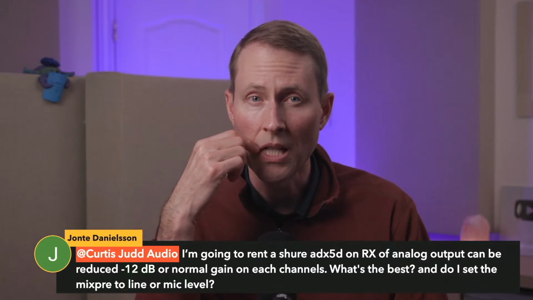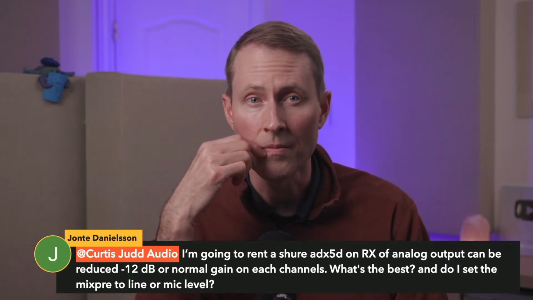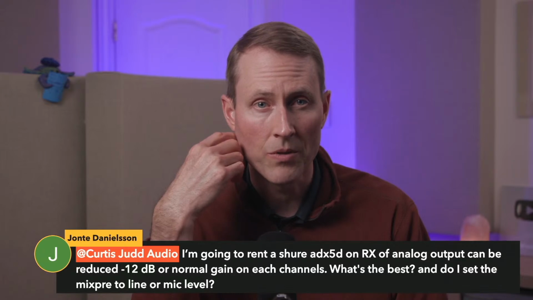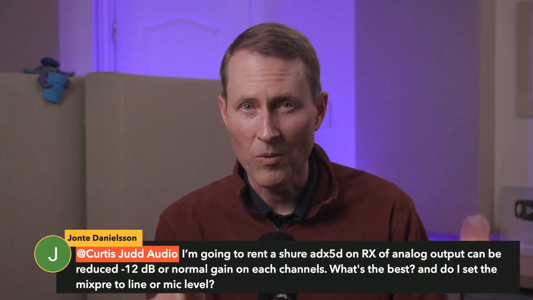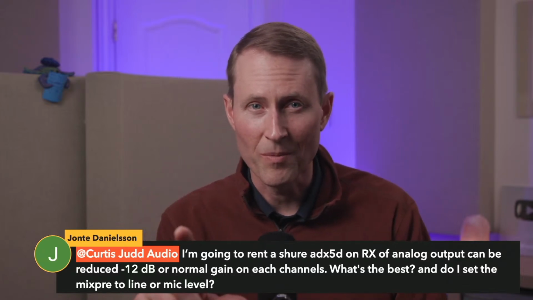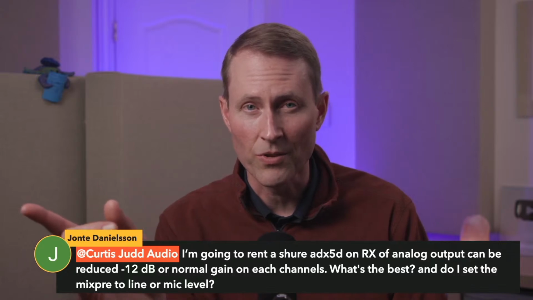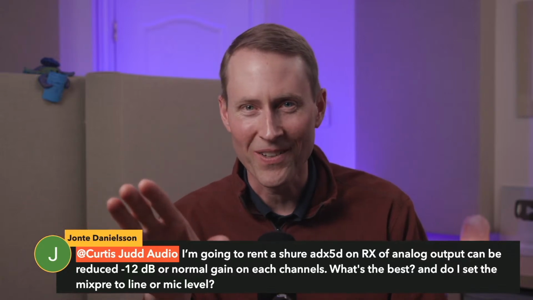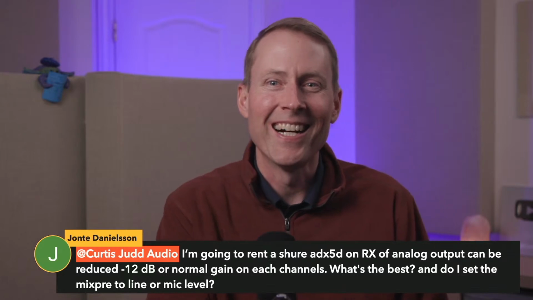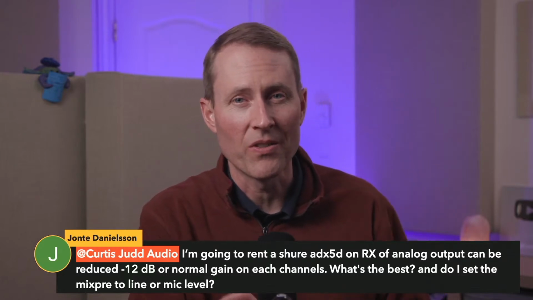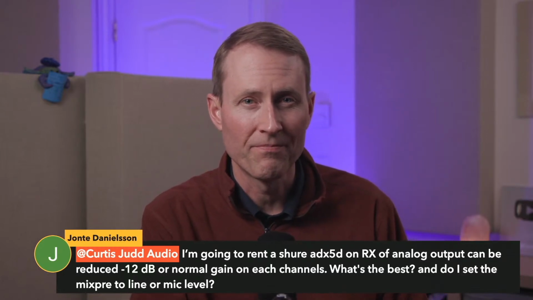And I assume that it's a line level output. So you'd want to set your input to line level, but you might want to check the documentation, which you should be able to get over at the Shure site. I apologize, I don't remember off the top of my head. But my sense is that you set the gain at the receiver, if I remember right.